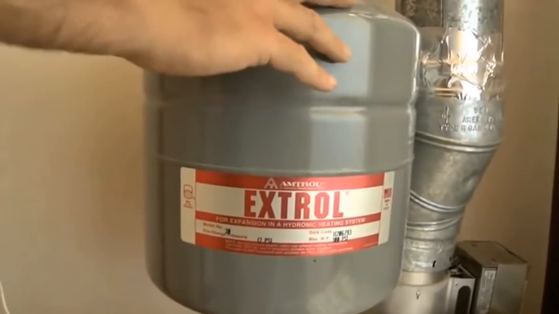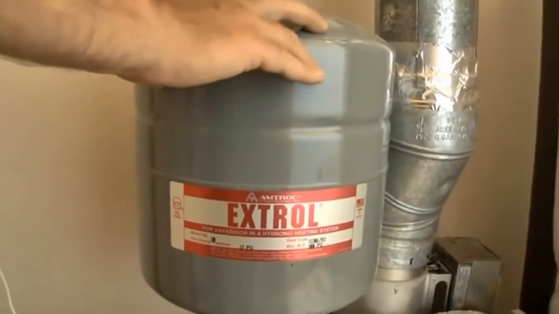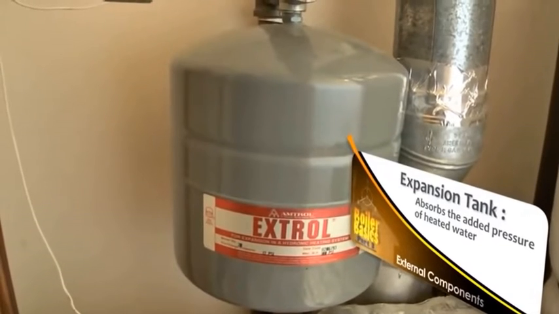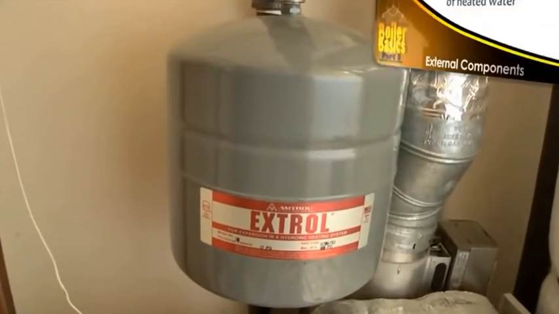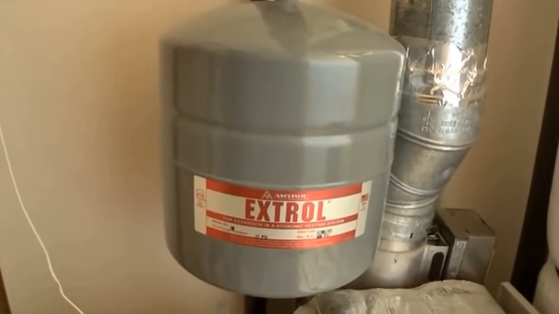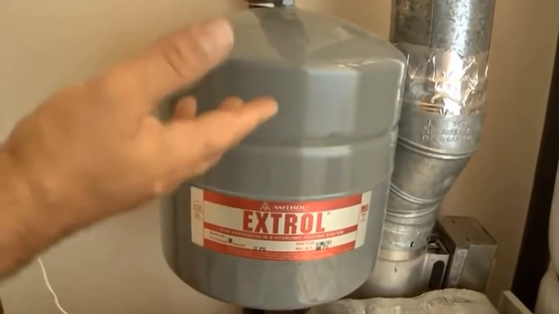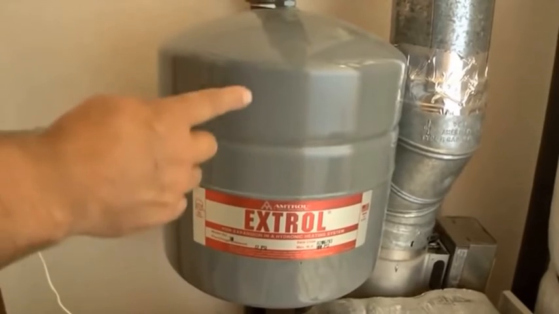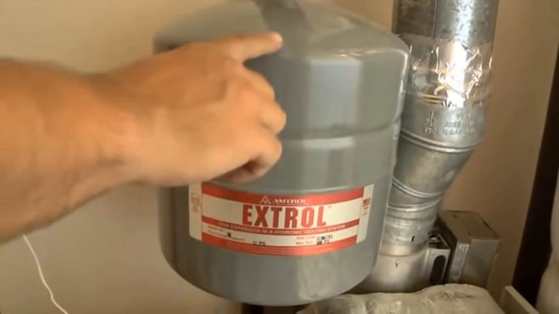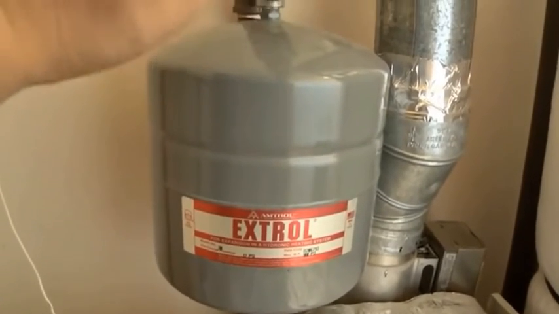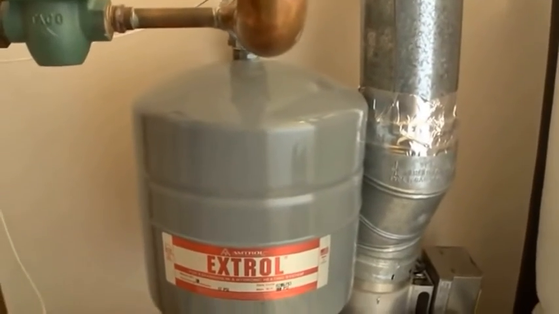Well, what this does is it absorbs pressure that is created when we heat up water. When we heat up water, it expands. And water is non-compressible, so it can get to very high pressures. So what this does is it absorbs the pressure that's generated as the water heats up. So as we heat water up, it has a place to go, which keeps the pressure in the system pretty consistent.